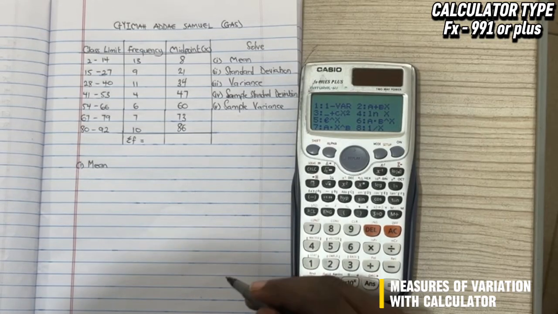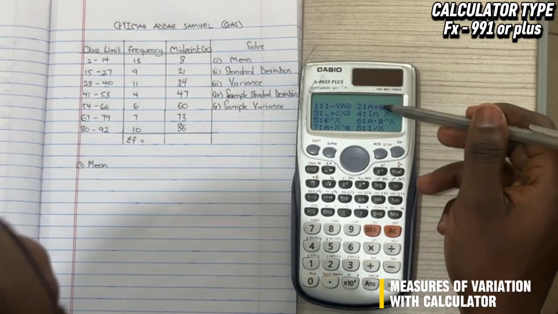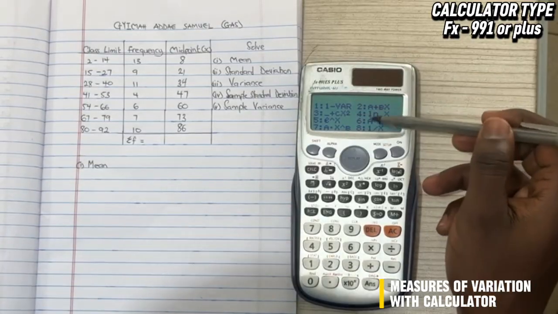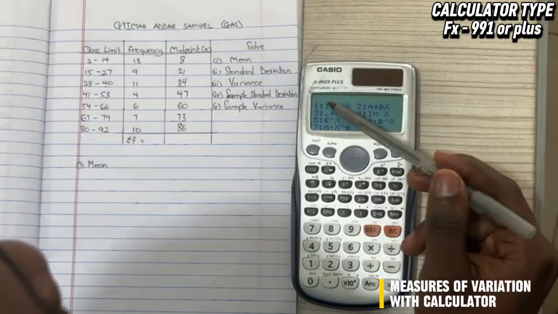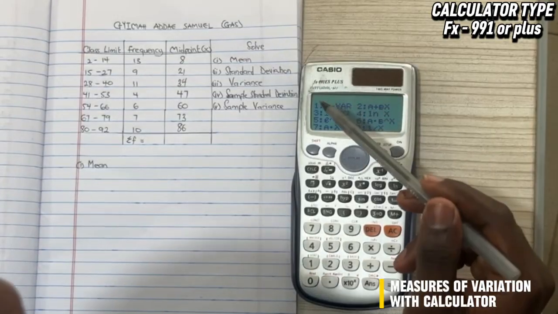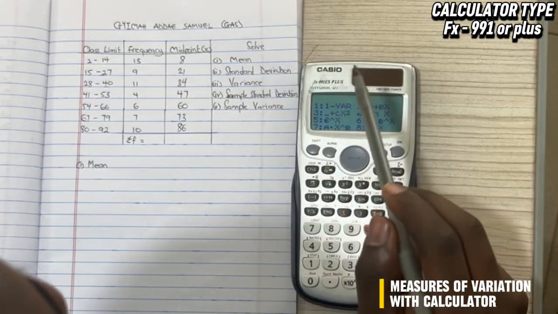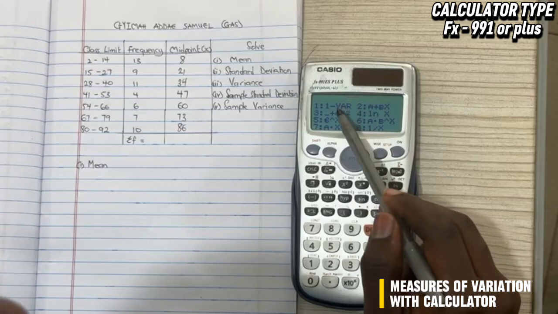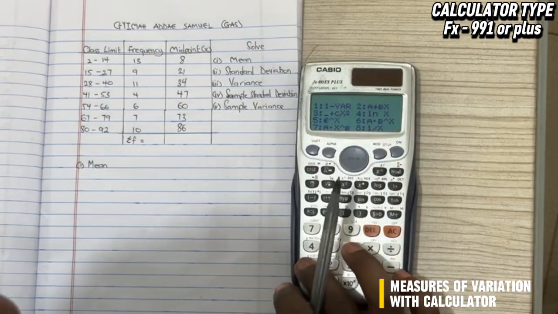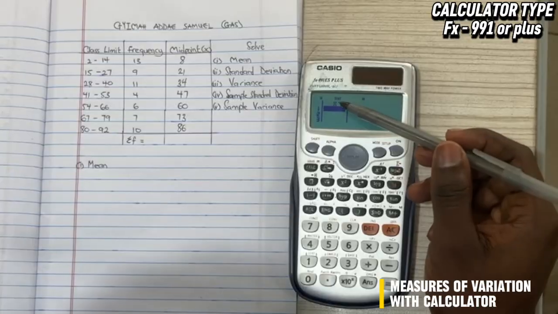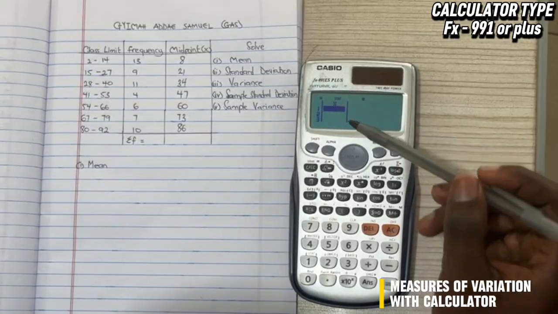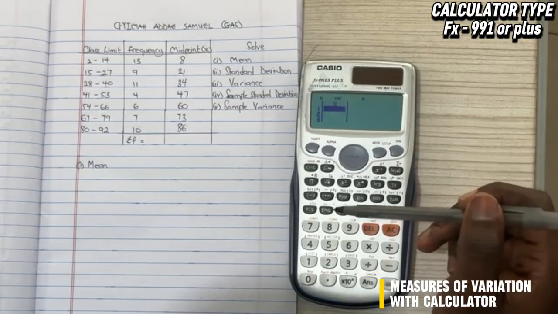Now when you press option 3, these are the options that come. We are going to go with the first option, which is 1-VAR, so we press 1 as well. When we press 1, we have an indication of x values here.